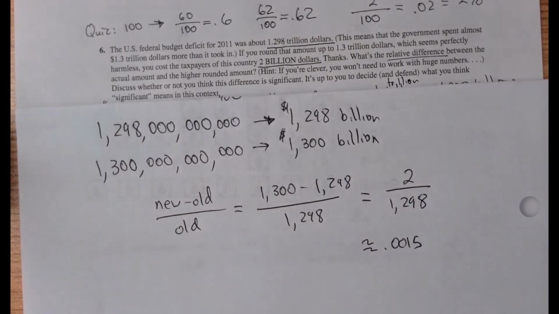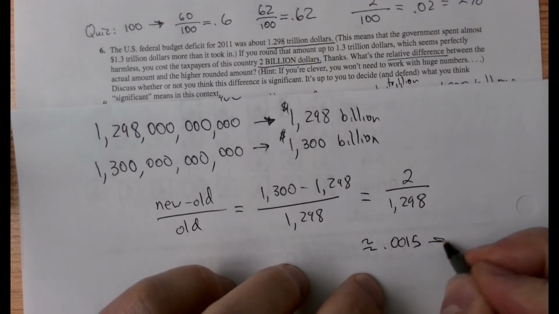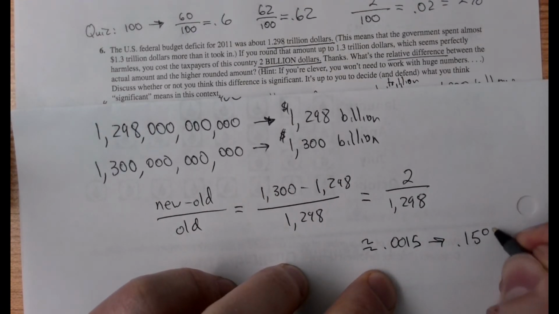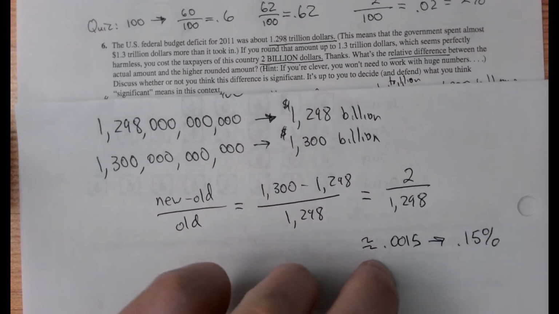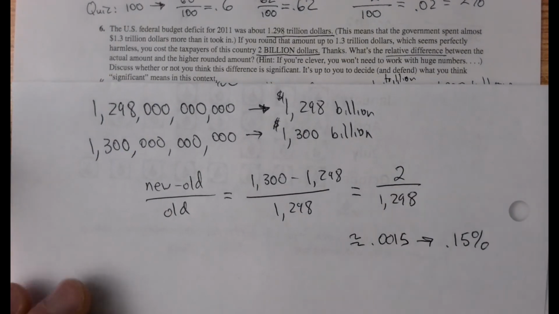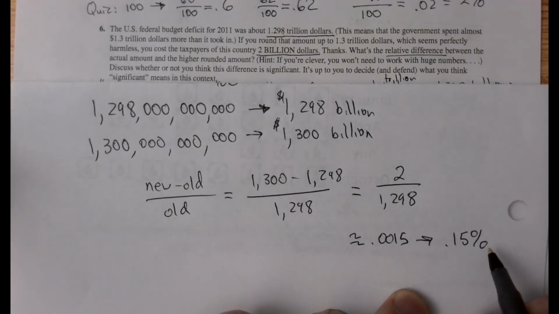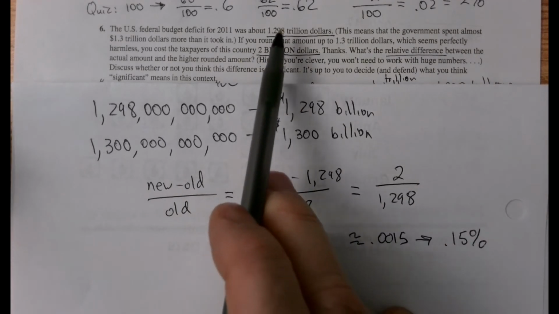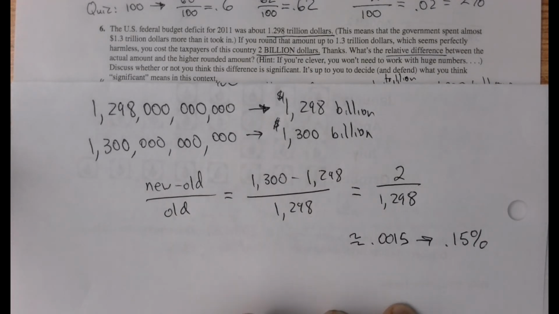0.0015. So in terms of a percentage, notice this is approximately 0.15%. Doesn't that blow your mind? $2 billion, a number that is hard for me to fathom in terms of having that in my bank account, is only 0.15% of the extra money we spent over our budgeted amount of money back in 2011.